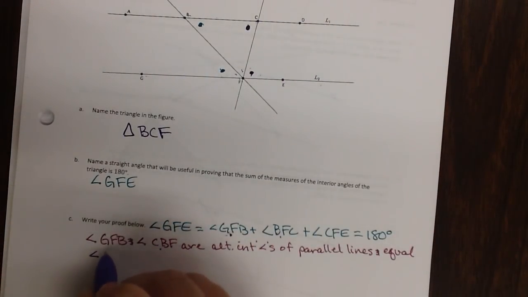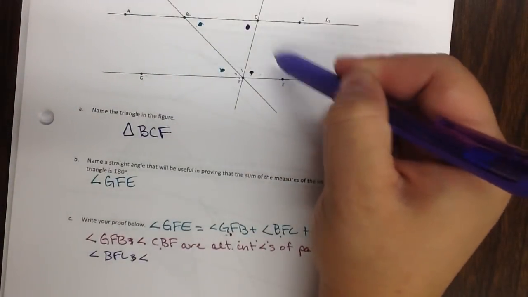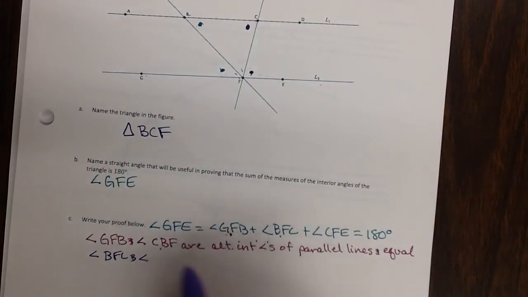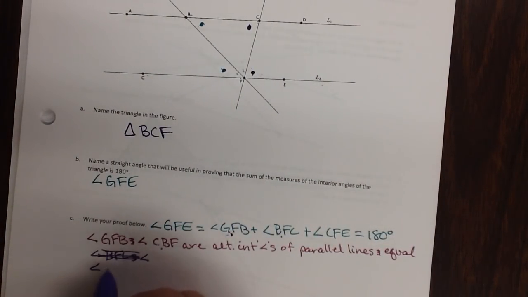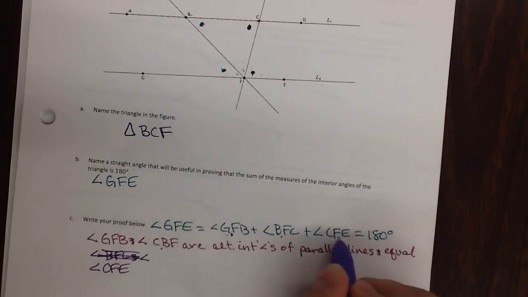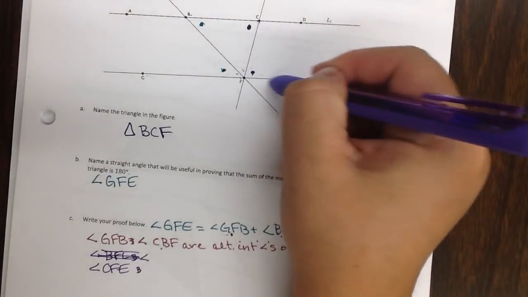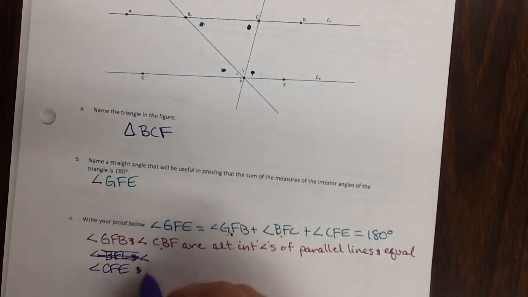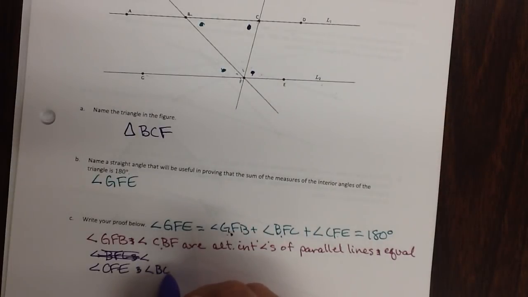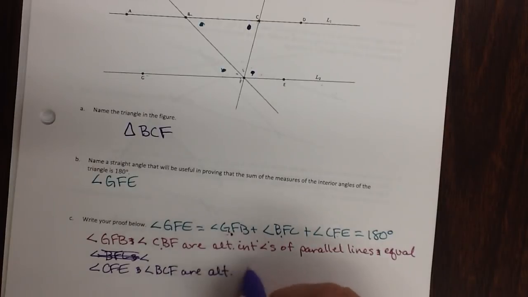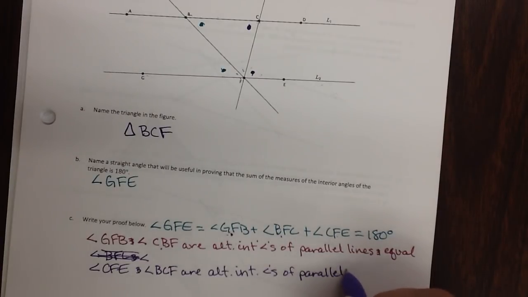So angle CFE, which is here, and angle BCF are alternate interior angles of parallel lines, which makes them equal.